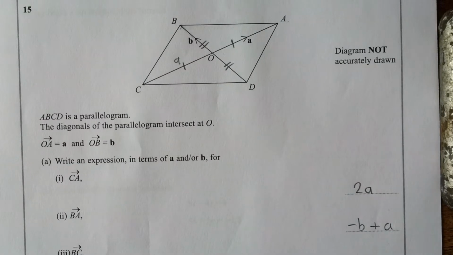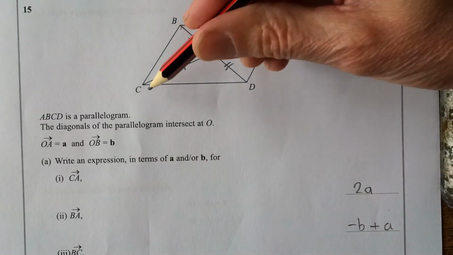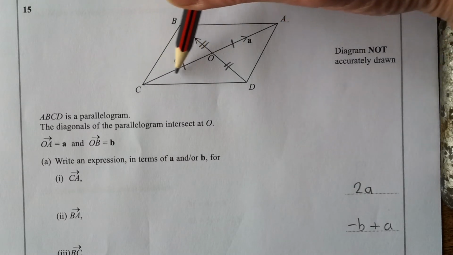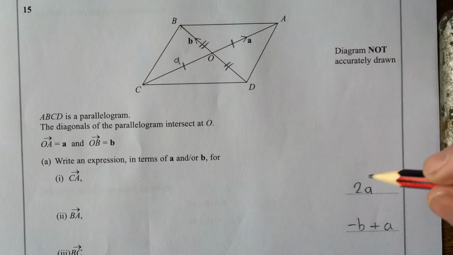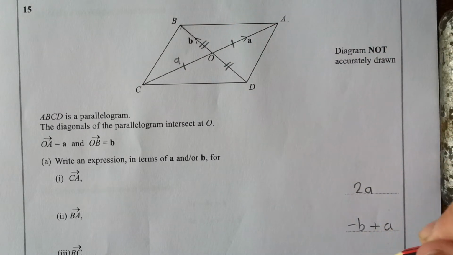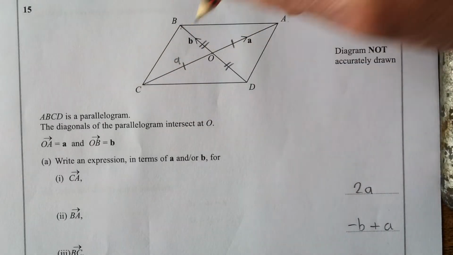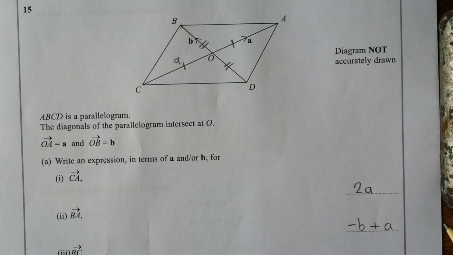Let's have a look at the last one. BC. B down to C. So we can only use these directions again. So we need to go down there and down there. So that is minus b minus a, because it's the opposite direction. That's a, and we're going the opposite direction. So minus b minus a. And that's it. It's pretty straightforward, that one. Let's have a look at the next one.